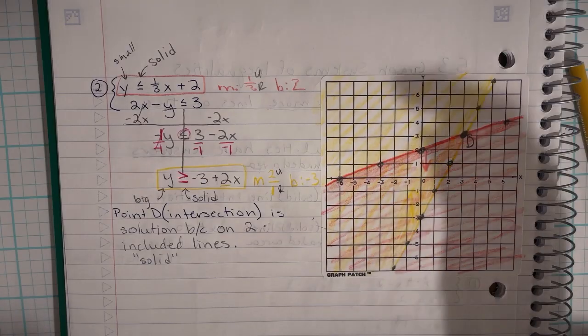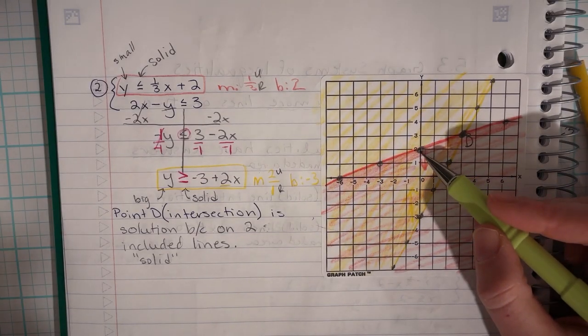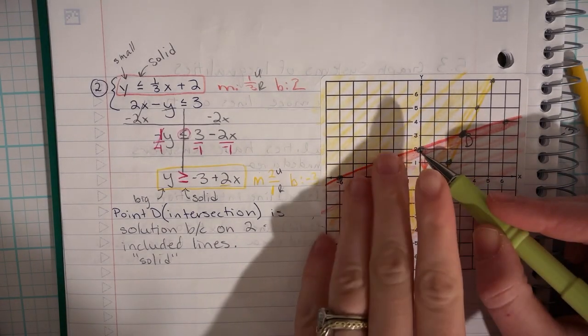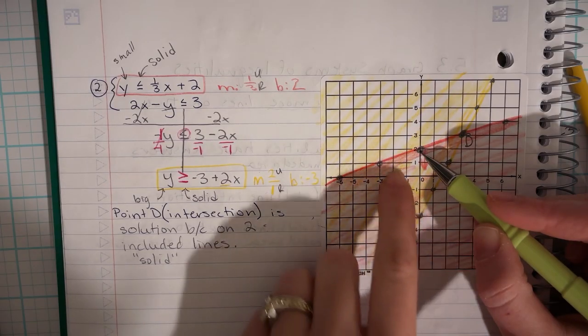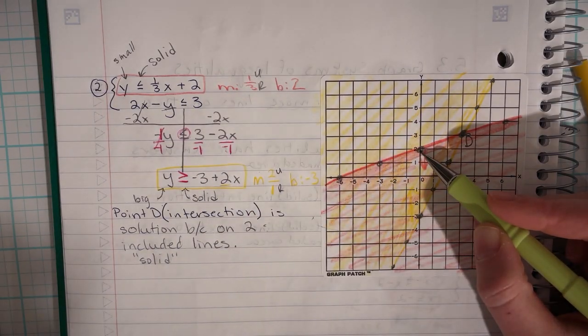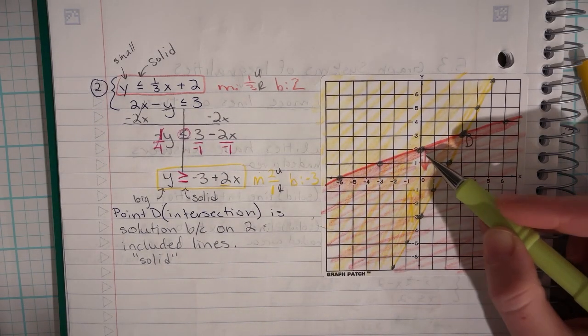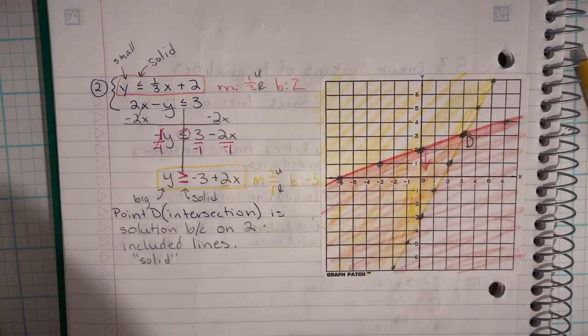And then this point would also be true because it's on a solid line and it's being shaded by the red area. I'm sorry, the yellow area. All right.